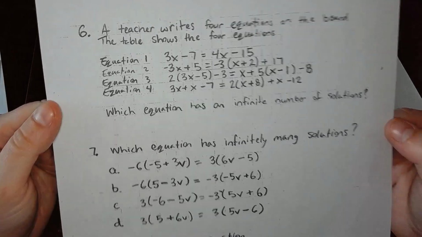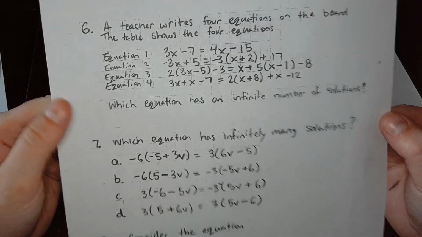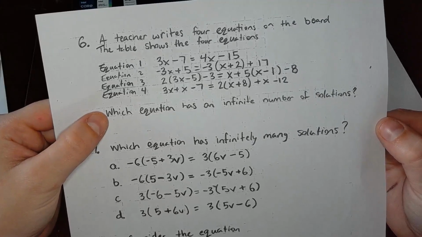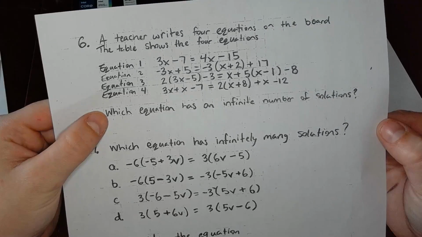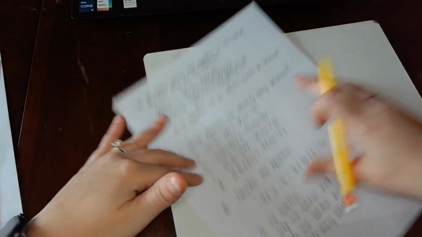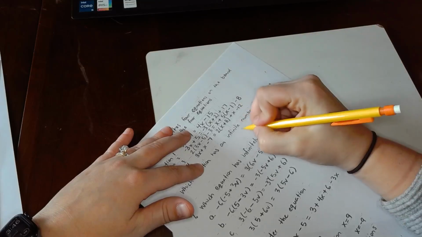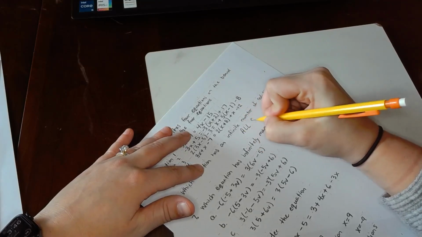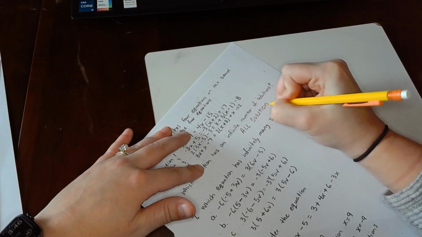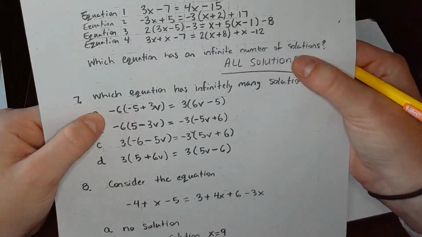This table shows the 4 equations. Your goal is to find which equation has an infinite number of solutions. Guys, do not let infinite number of solutions mess you up. This is the same thing as all solutions. Infinitely many is the same as all solutions.